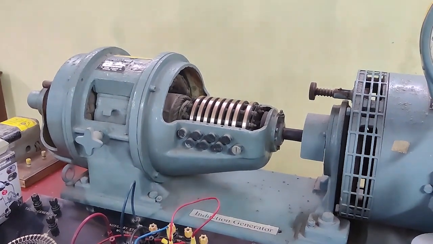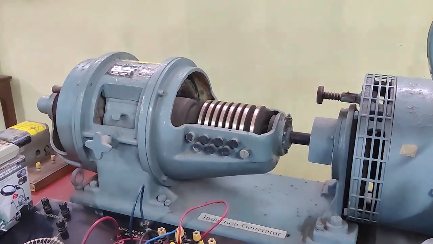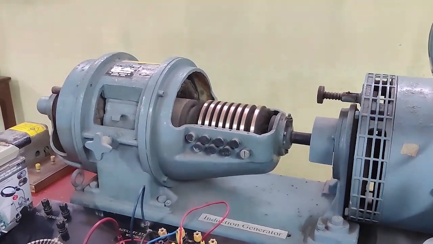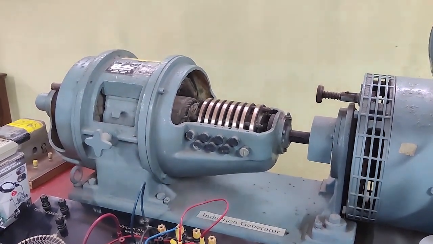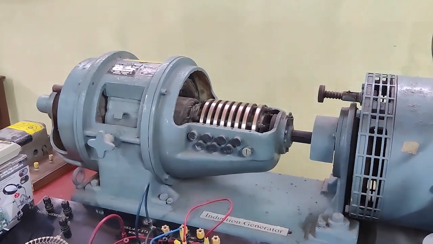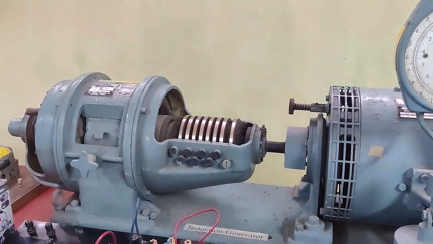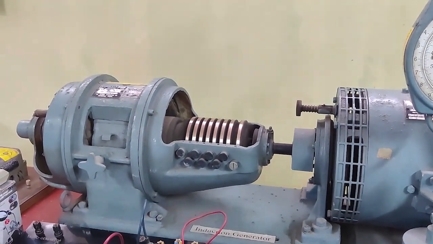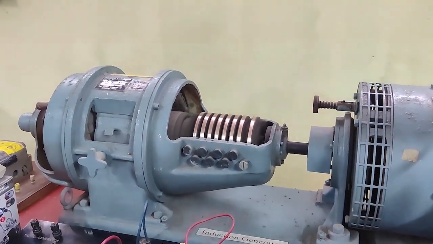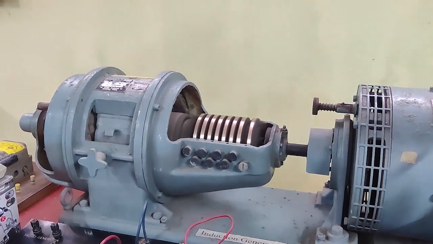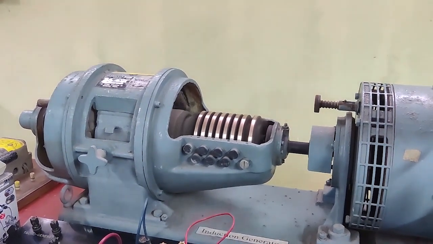First, let's check the direction of rotation of the DC motor. Please observe carefully. Then, let's check the direction of rotation of AC motor. Carefully observe this as well. We have to make sure that both are rotating in the same direction before going forward with the rest of the practical. If they rotate in opposite directions, change the circuit to get the same direction of rotation.